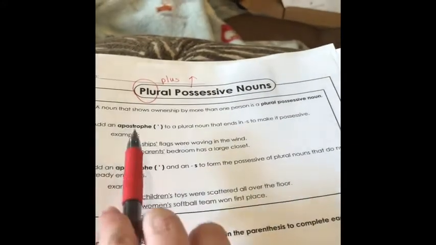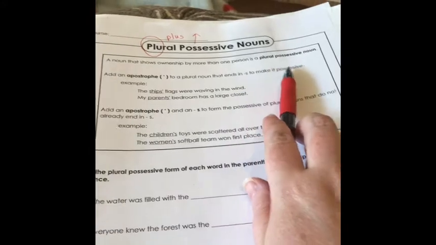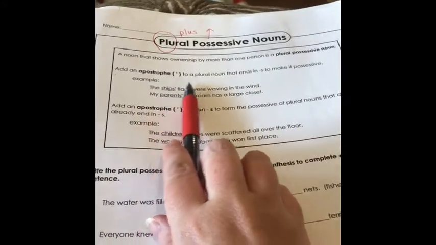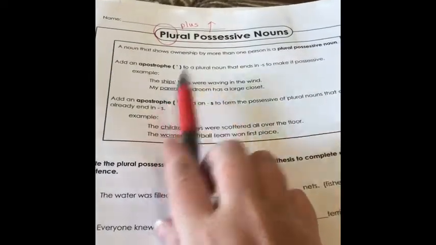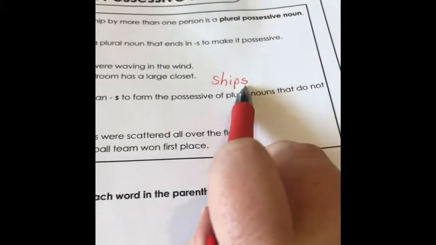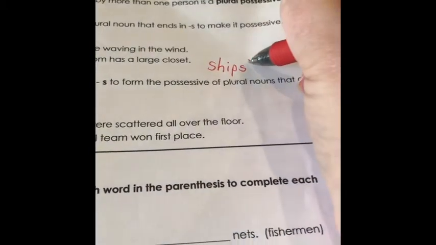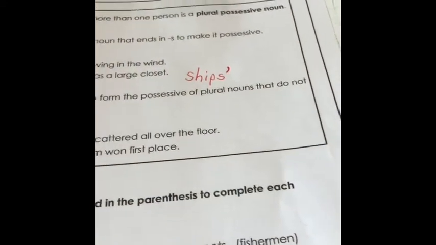So it tells us here a noun that shows ownership by more than one person is a plural possessive noun. Add an apostrophe to a plural noun that ends in S to make it possessive. So if it already ends in an S, and that S does mean that the noun is plural, all you have to do is stick your apostrophe on the end. You don't have to do a tie-on and an S.